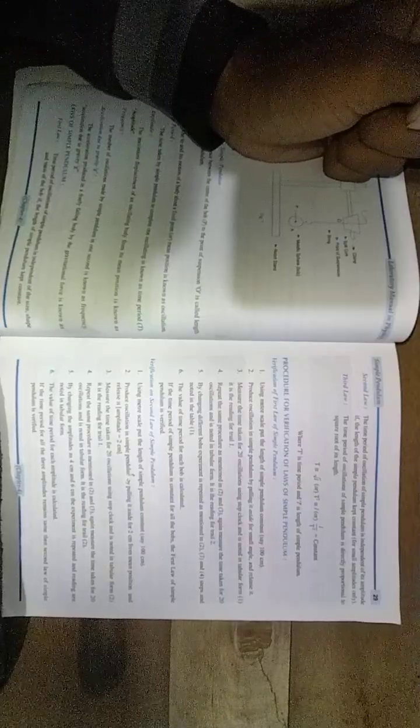Fourth, repeat the same procedures as mentioned in 2 and 3 again. Measure the time taken for 20 oscillations and note it in tabular form. This is the reading for trial 2. Fifth, by changing the amplitudes to 4 cm and 6 cm, the experiment is repeated and readings are noted in tabular form. Sixth, the value of time period for each amplitude is calculated. If the time period for all the three amplitudes remains the same, then the second law of simple pendulum is verified.